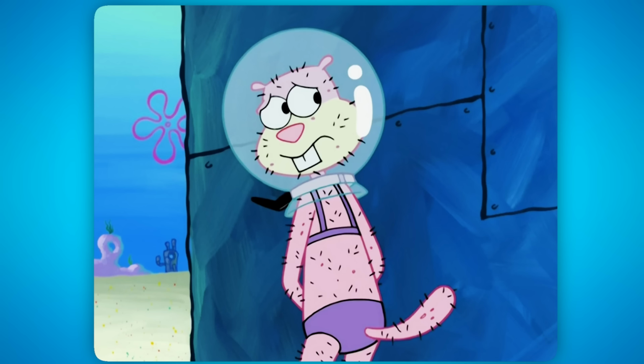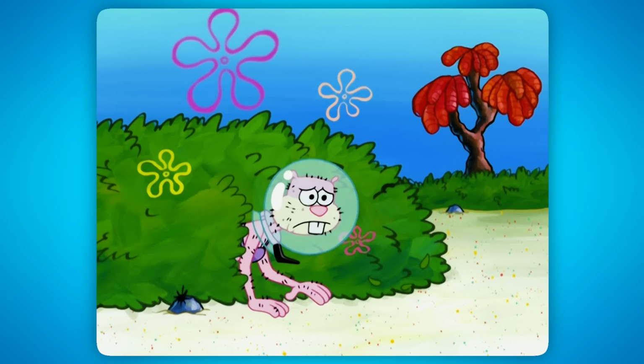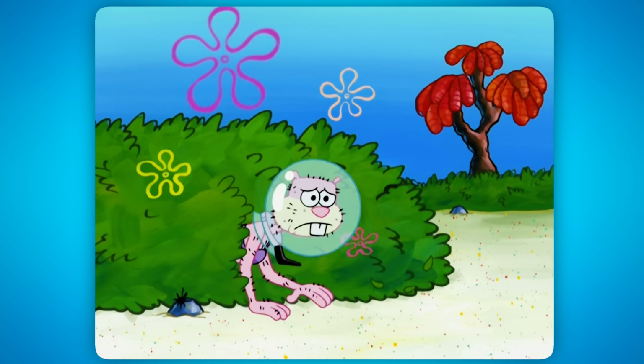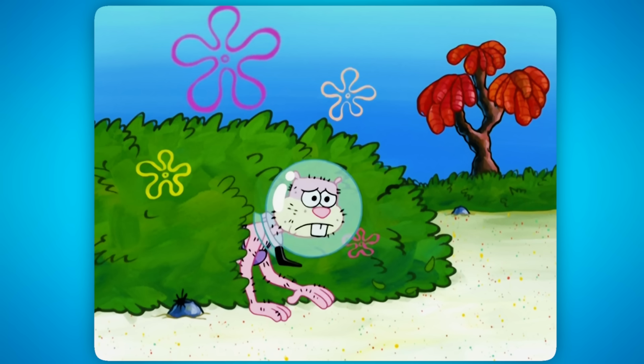But here's where it gets really stupid after stealing the formula. Plankton makes the Sandy suit run away on all fours like an animal. Sandy doesn't crawl around like a dog, she walks upright like everyone else. This should immediately give away that something's wrong with this Sandy, but nobody seems to notice.